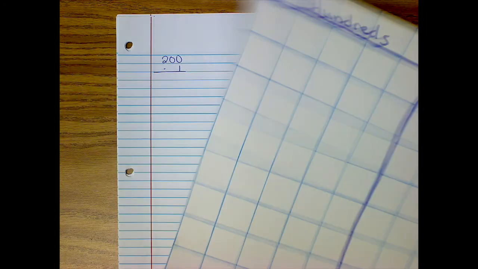Okay, today we're going to talk about subtraction, and sometimes you have to borrow when you subtract. For example, we have an easy number, 200 minus 1, but I'm going to show you what that looks like on a place value chart.